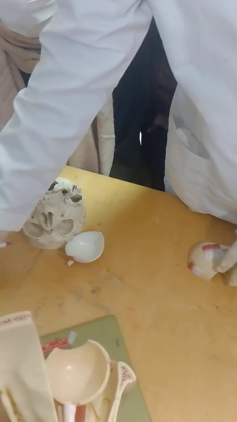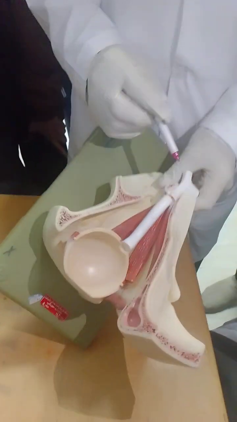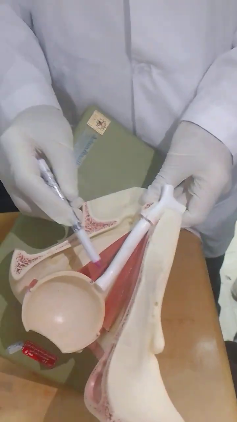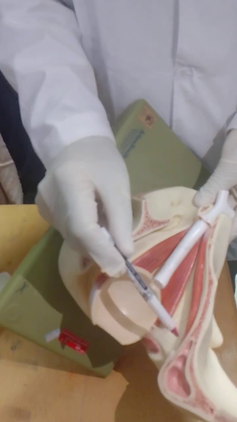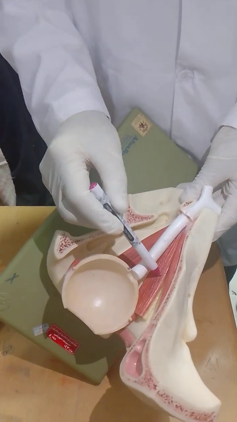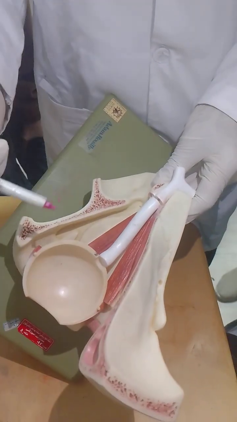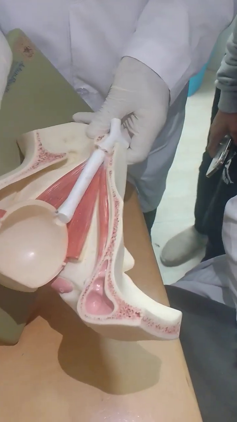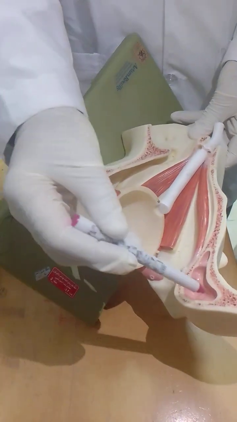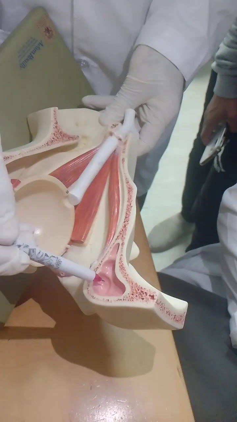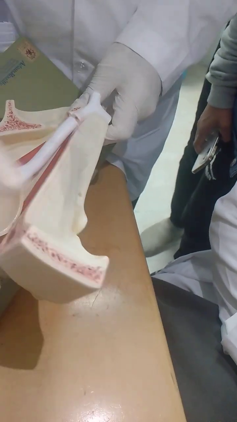And another is the optic chiasma, optic nerve, superior oblique muscles, lateral and medial rectus, and inferior rectus. Inferior rectus, lateral rectus muscles.